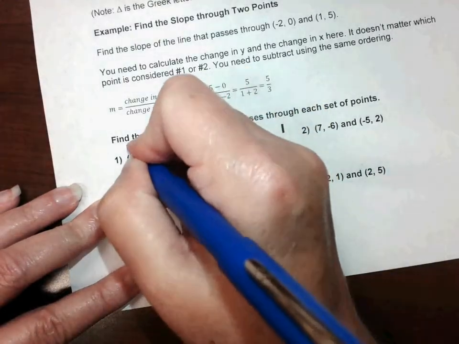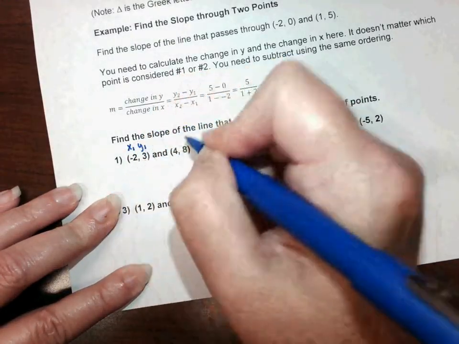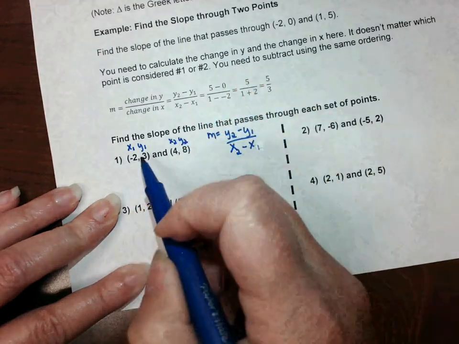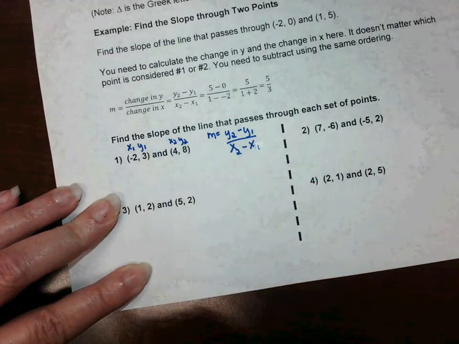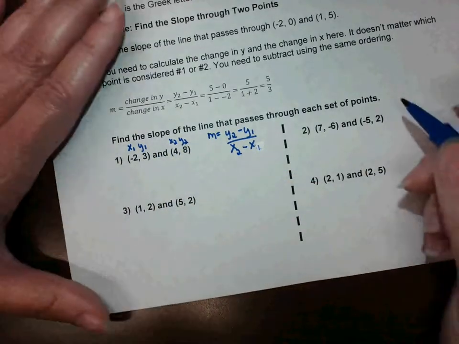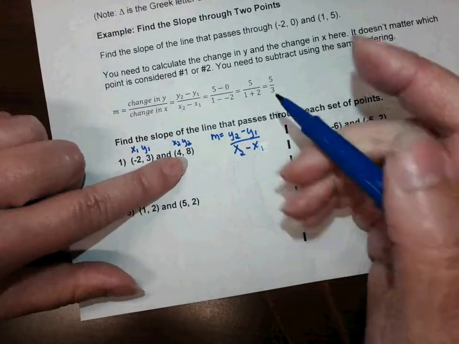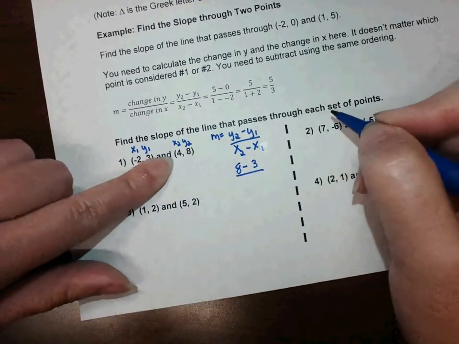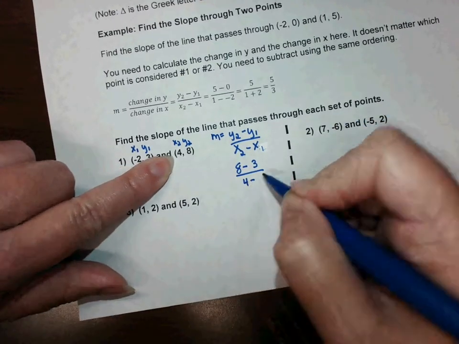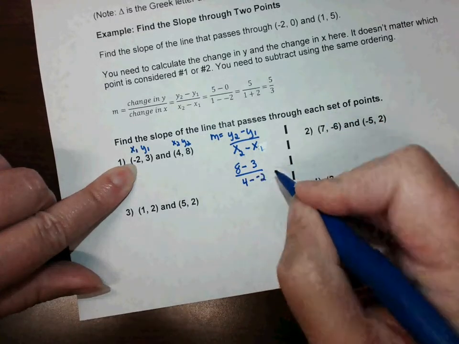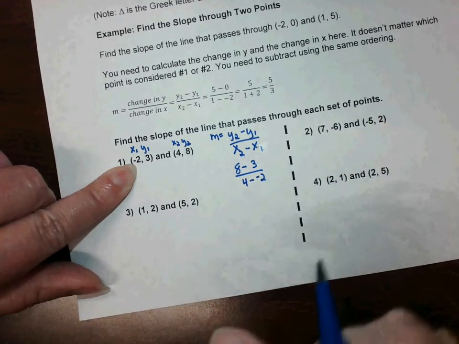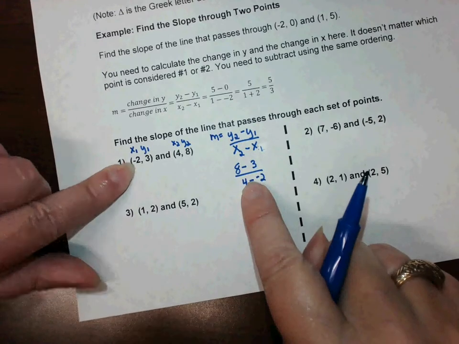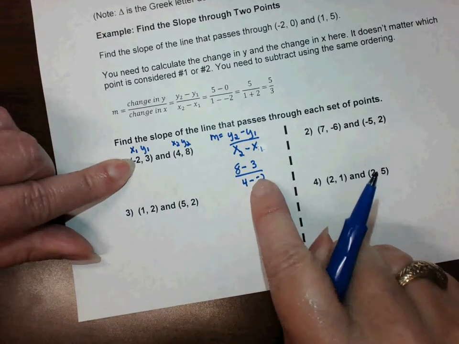What I always do is I start off by labeling my two coordinate pairs. This is x1, y1, this is x2, y2. And then you just fill in the values as they come. y2 is 8 minus y1 is 3 over x2 is 4 minus x1 is negative 2. Be careful. It looks weird, but that's the way you have to plug it in, because this minus sign is part of the formula and this negative sign is the value that goes with x.